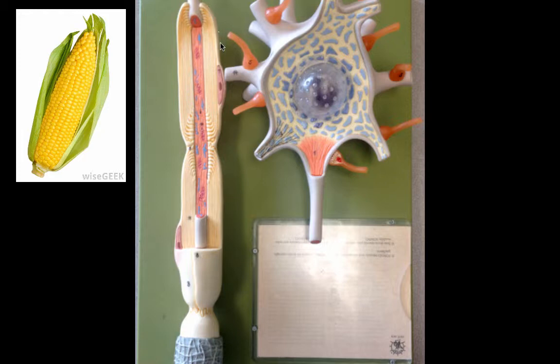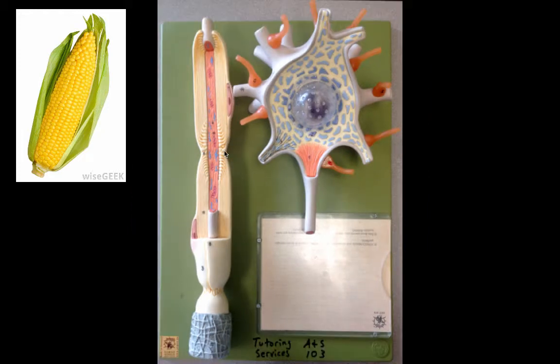And then on the outside we have that husk. And that's essentially what the neurolemma is. So to continue on with that corn analogy, I'm going to talk here about the endoneurium, which is just a sheet of connective tissue that wraps around the entire axon.